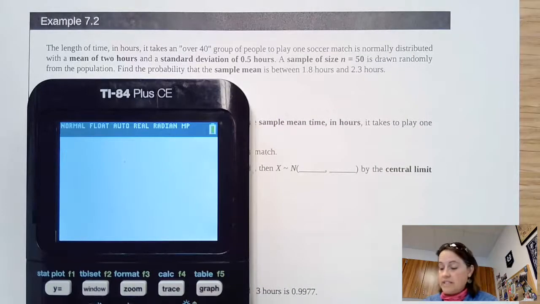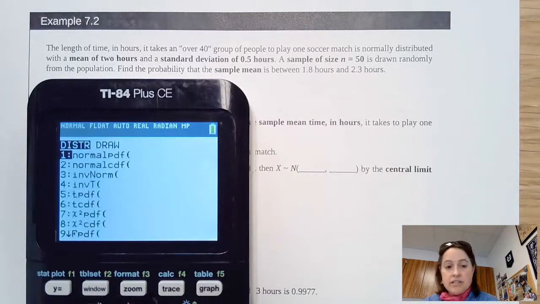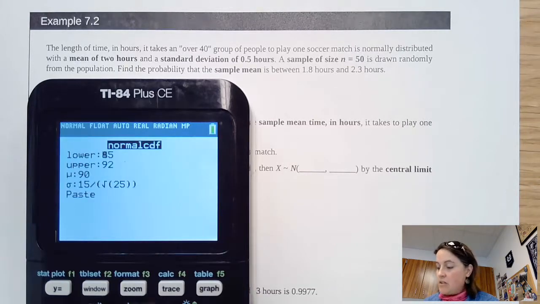All right, so we're going to put this into the calculator. Once again, you're going to go to your distributions. This is a normal CDF. Our lower limit is now 1.8 hours because we're looking to find the probability that it goes between 1.8 hours and 2.3. So the lower limit is 1.8. The upper limit is 2.3. And our mean is 2 hours, and then our standard deviation is 0.5, but this has to be divided by the square root of our sample size, which in this case is 50.